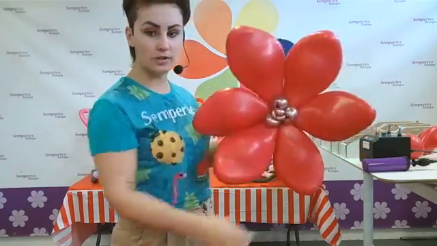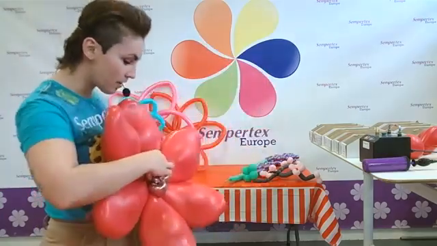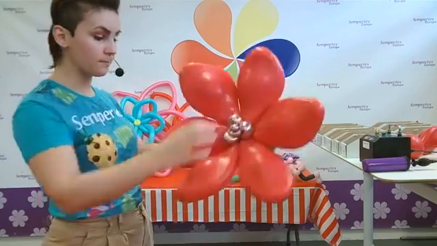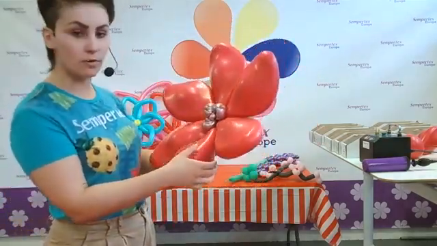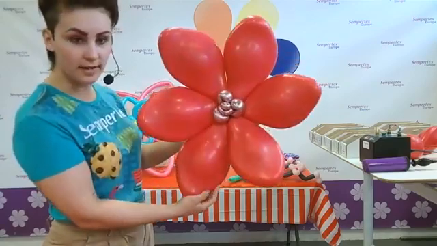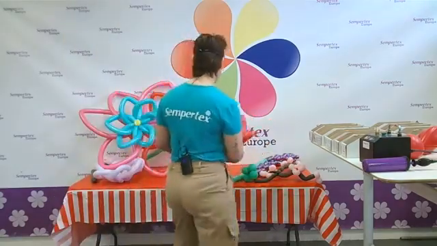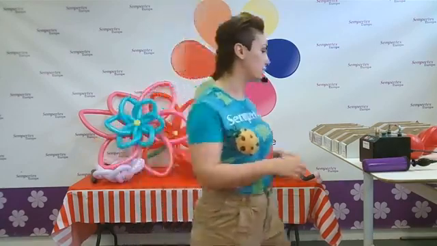First I'm going to explain the distortion part with a clear balloon, for the people who have little or no experience with distortion yet, to understand what's happening. When you practice distortion techniques for the first time, try to work with a clear 12-inch. This way you can really see what's going on inside of the balloon.